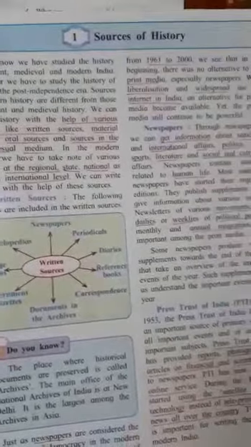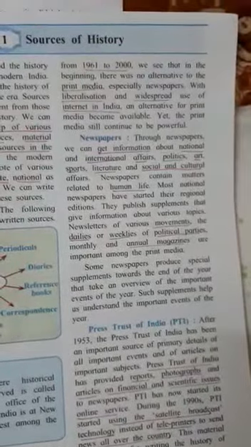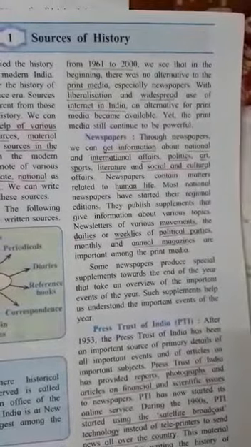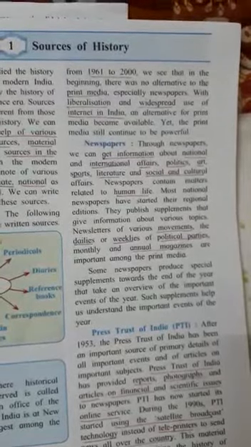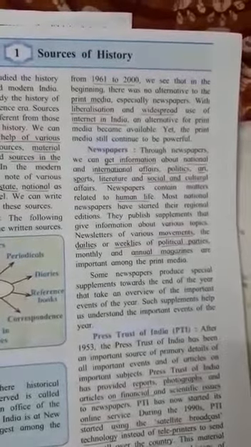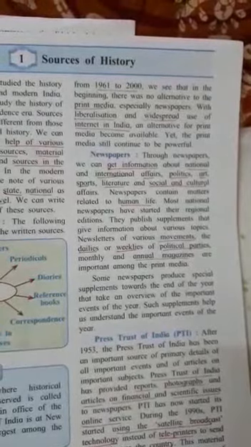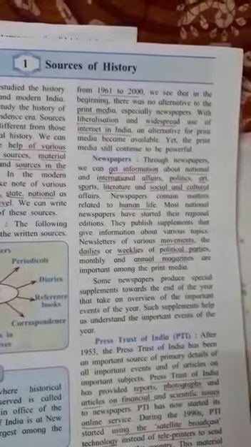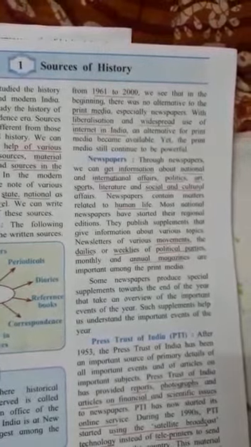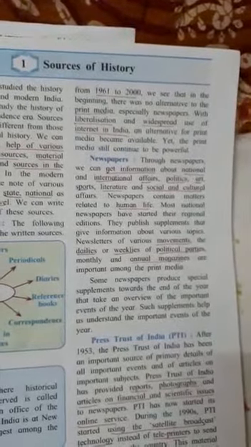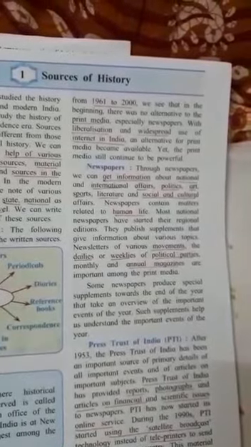Okay, now about newspapers. Through newspapers we get information from our whole country, India. Then we get from national, then international levels what is going on. International affair news we get, political, arts, sports, literature, and social and cultural affair we get all the news. About human life also we get the news, how the life is been going on in and around the world. Then various types of movements, diaries and weeklies of political parties also we come to know through the newspapers. Annual magazines we come to know. All information we get through the newspaper print.